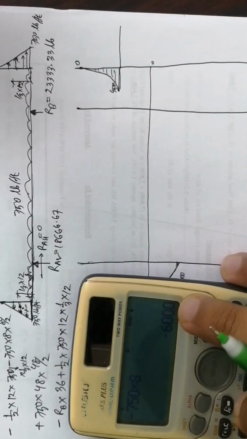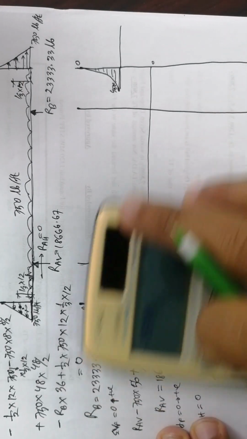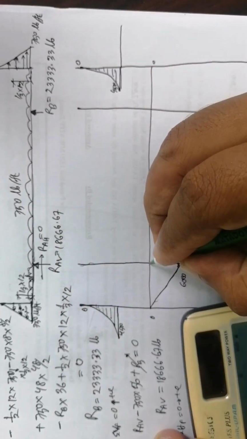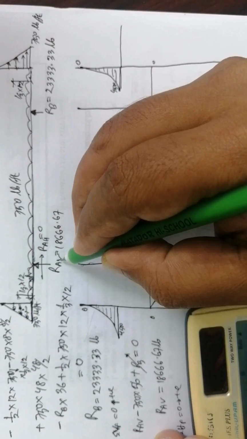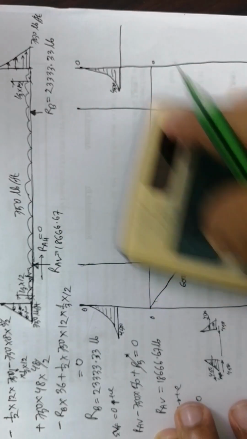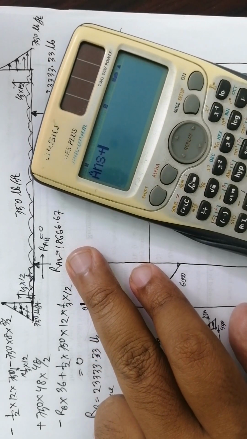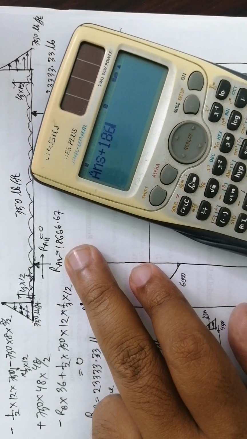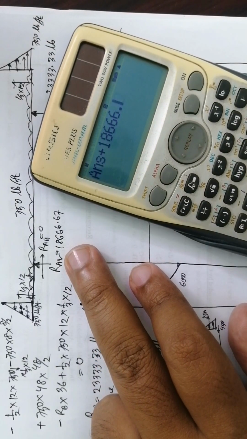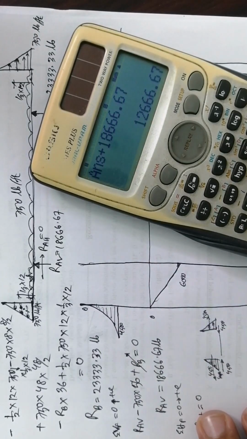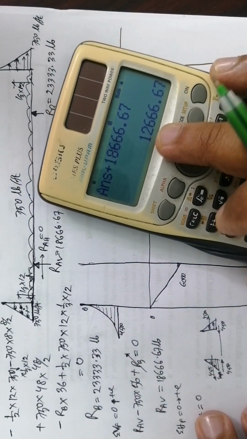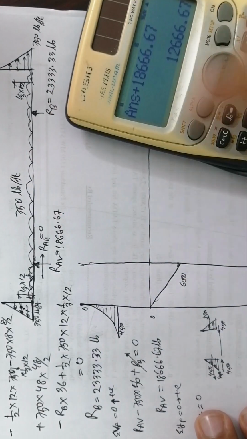Now minus 6000 again. At this point, there is a vertical force RAB, which is positive upward. So minus plus upward, this is 18666.67. So this is positive 12666.67.